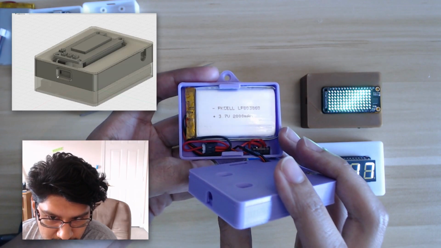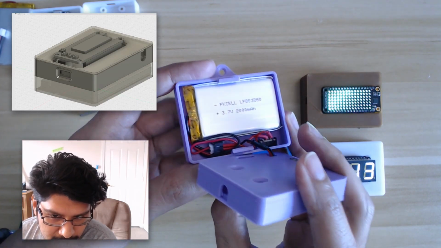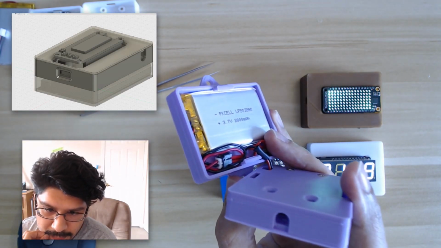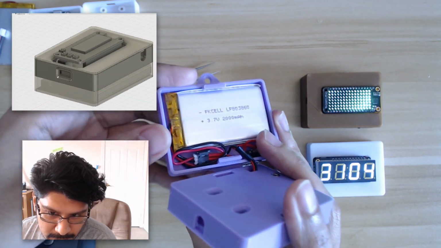So it's a 2000 milliamp battery. It could also house a 1500 milliamp battery. They have about the same width and length. They just have different thickness. So that's the 2000 milliamp battery.